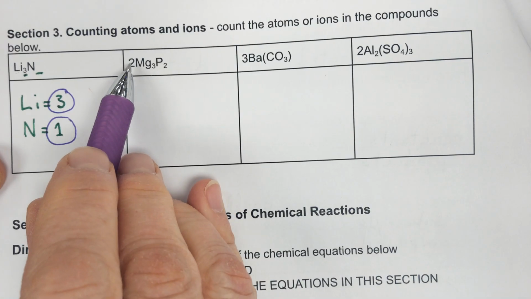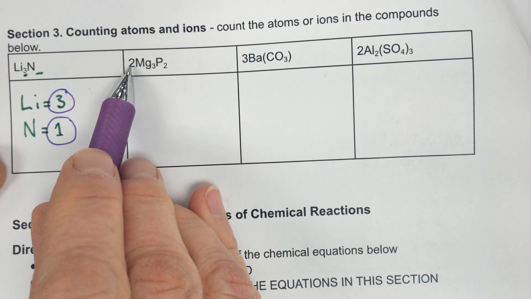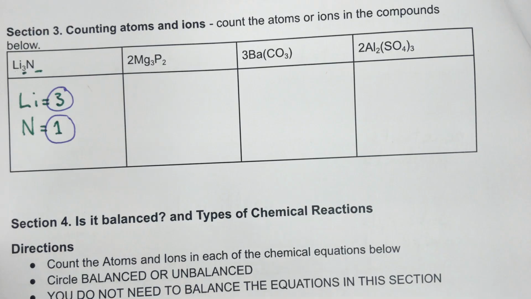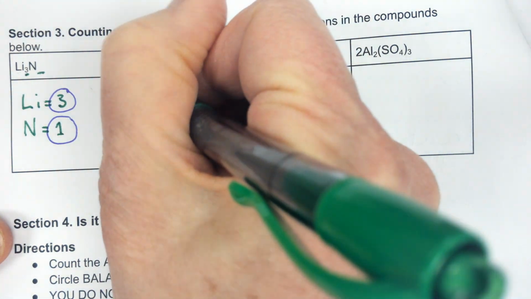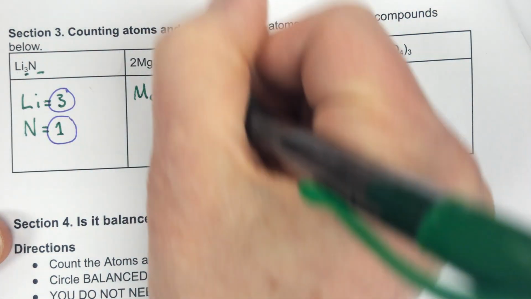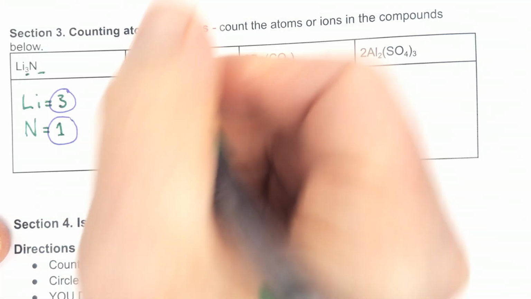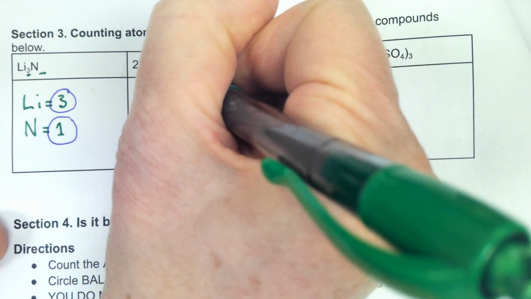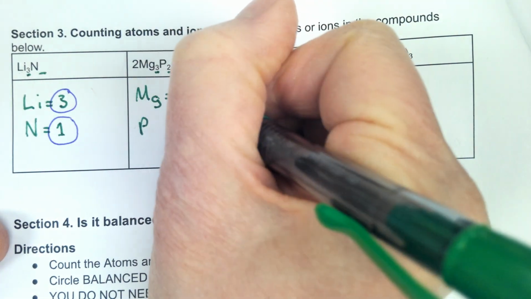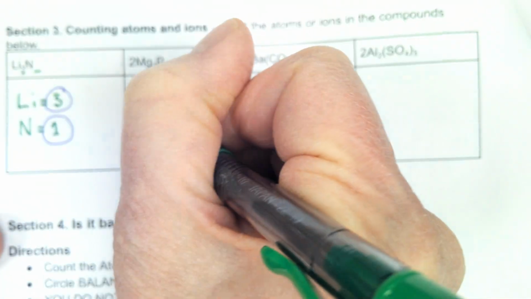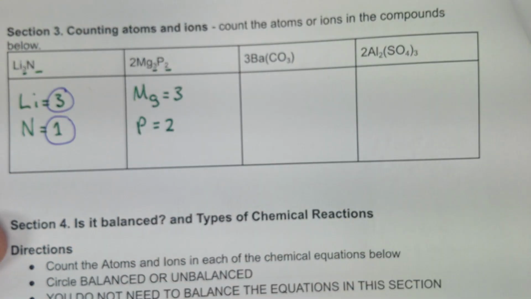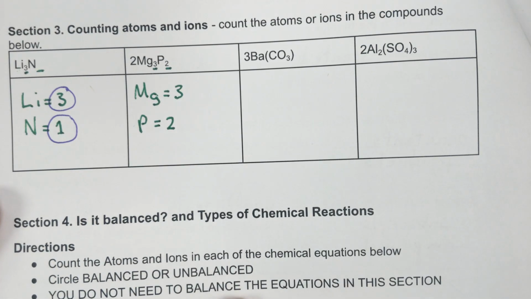Same thing again. Now I have a coefficient, but I'm going to leave that until last. First, I'm going to list the element symbols. I've got Mg for magnesium and P for phosphorus. Then I'm going to set them equal to their subscripts. So Mg is a subscript of 3. Phosphorus subscript is 2.